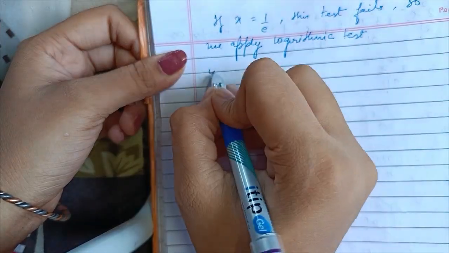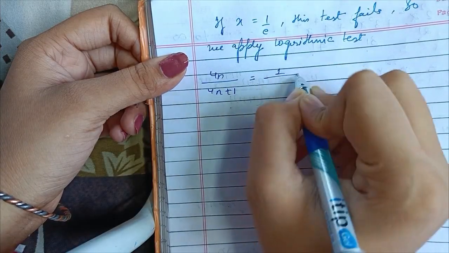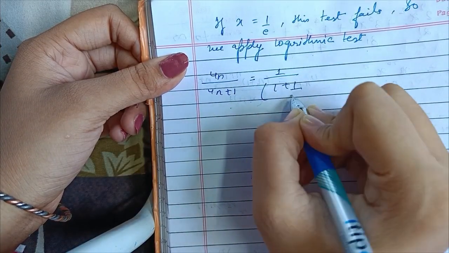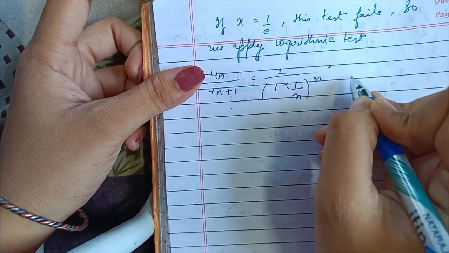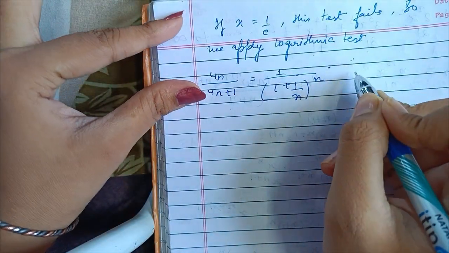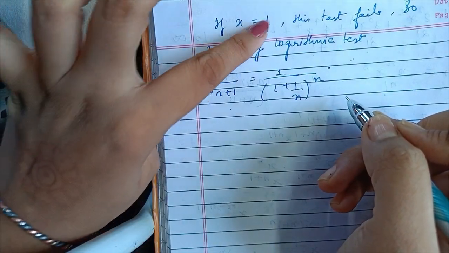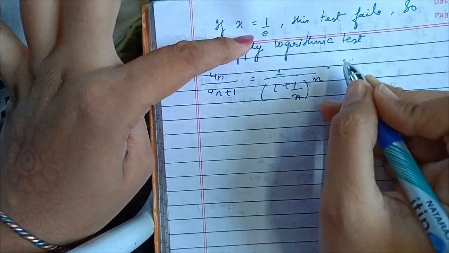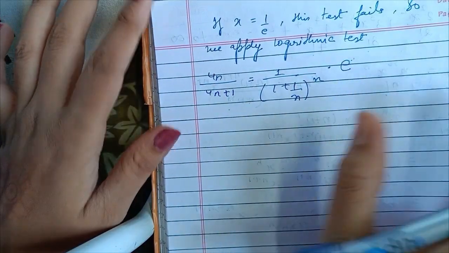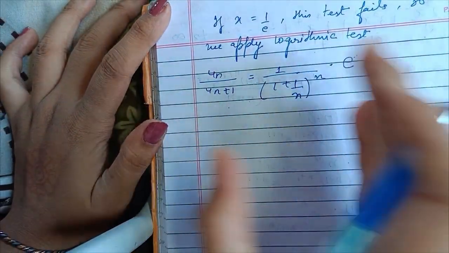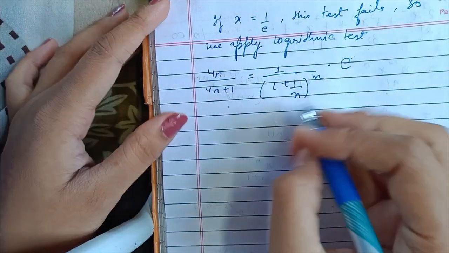So what was the earlier ratio? un upon un plus 1, we have 1 plus 1 upon n to the power n. We can write it like this, into 1 upon x. Here we have 1 upon x. So instead of x we are putting 1 upon e, so it will become simply e.